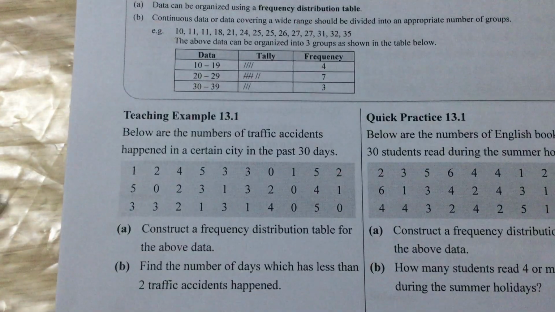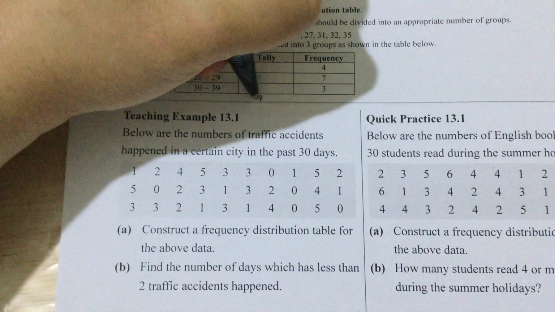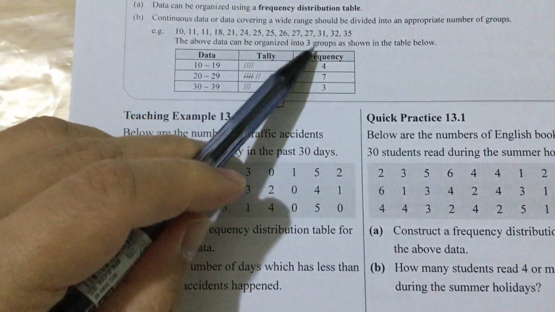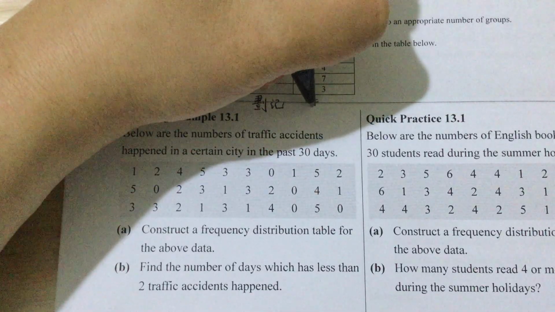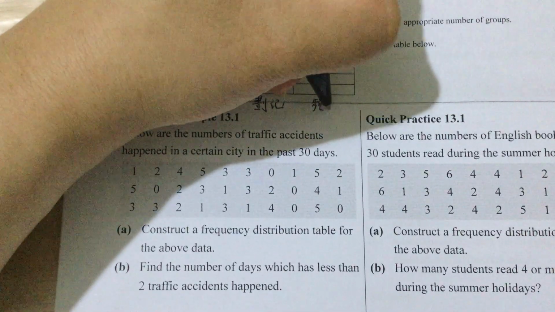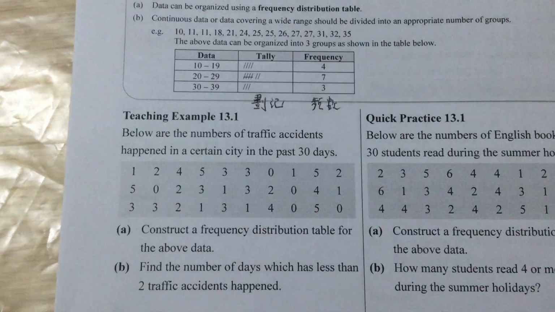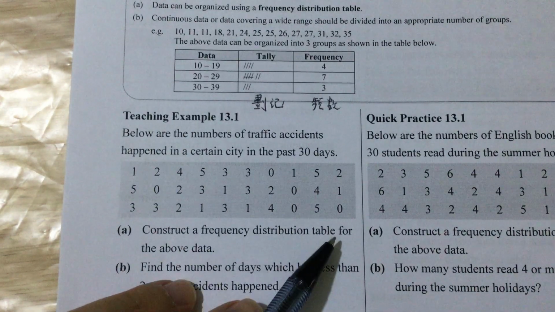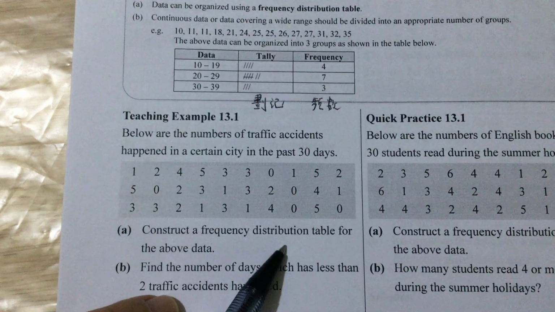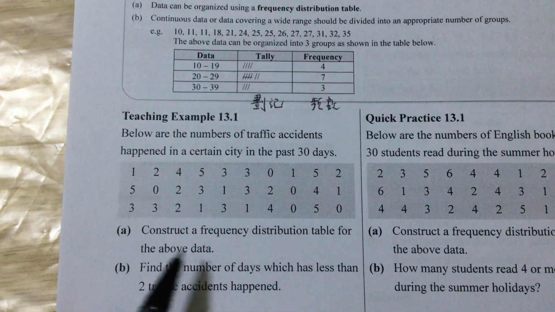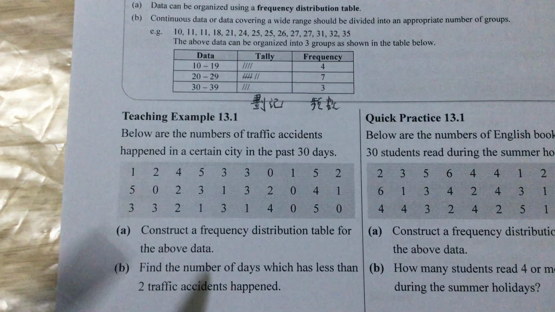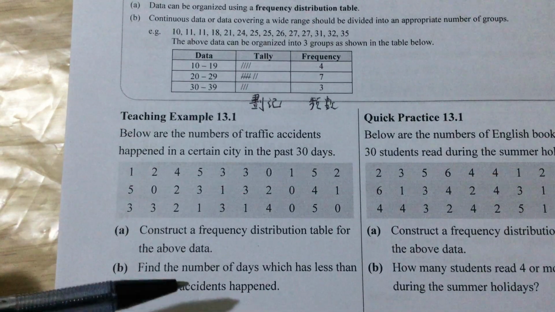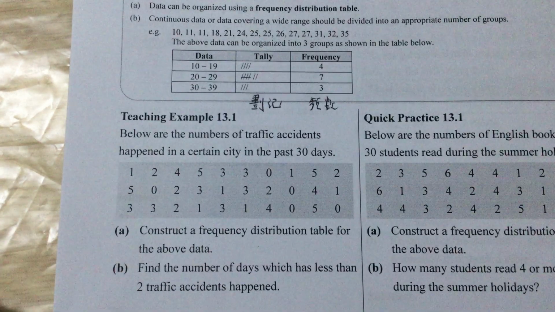In Chinese, tally is called 畫記, and frequency in Chinese is called 頻數. That means how many times it appears in this figure. So we will use the table to draw this, which is called the frequency distribution table, 頻數組合嘅表, for the data. After that, we can find out the answers from the table, so that you can answer some questions like part B.